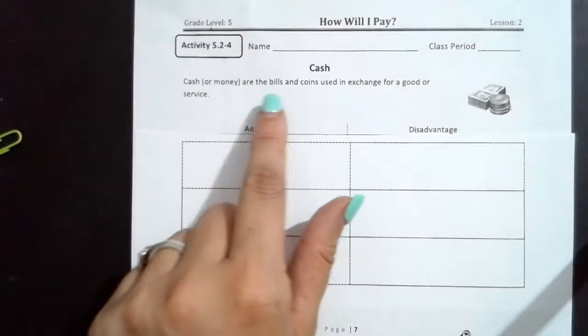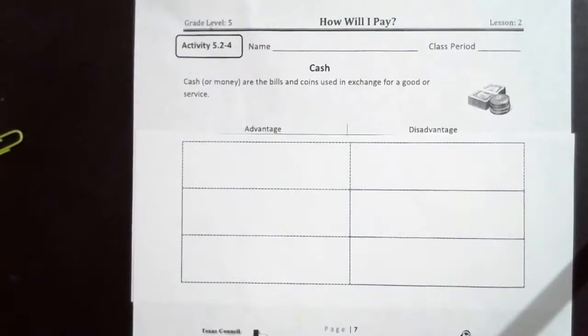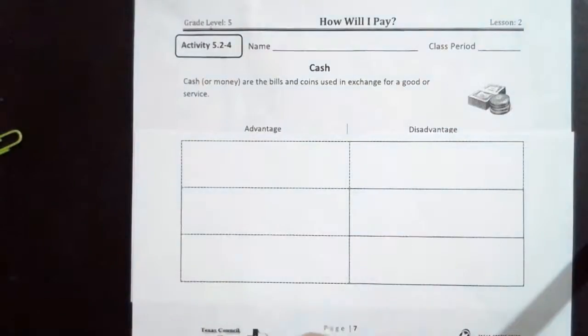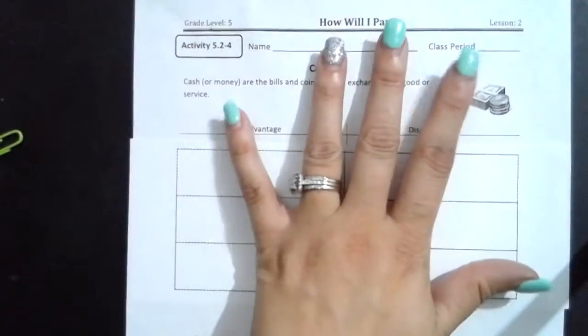So cash are the bills and coins used in exchange for a good or service. Y'all know what money is. This is cash, money. So you're going to write your own 3 advantages and disadvantages. And then this video is over.